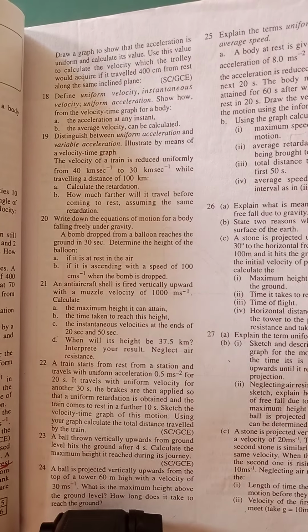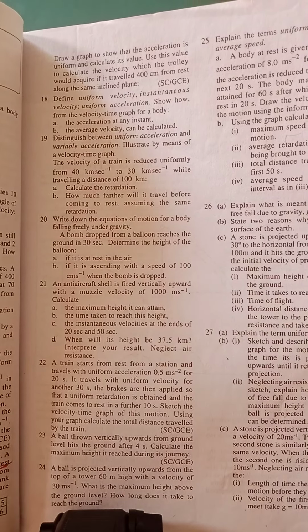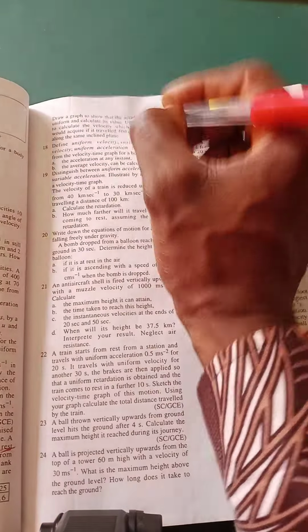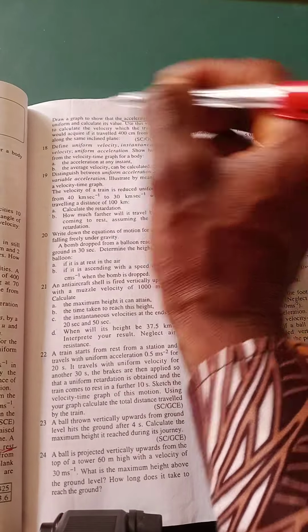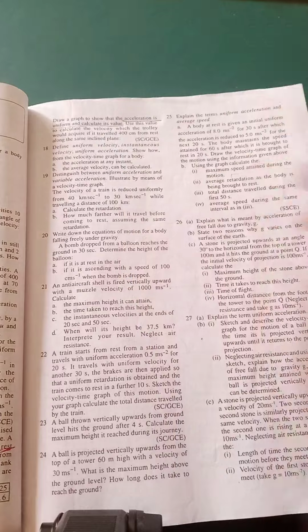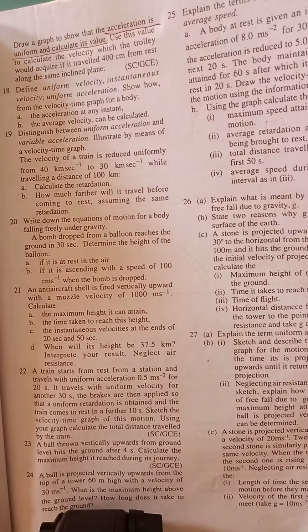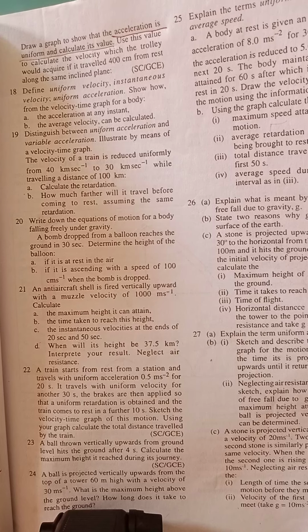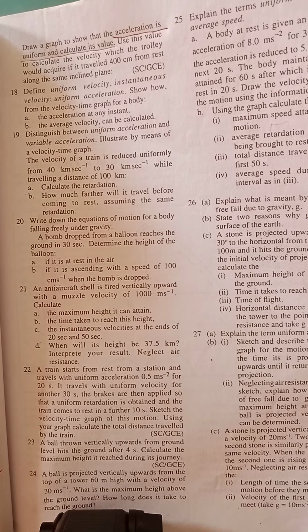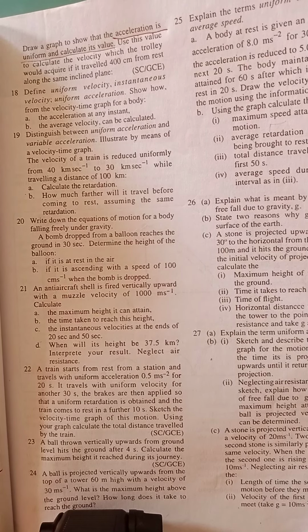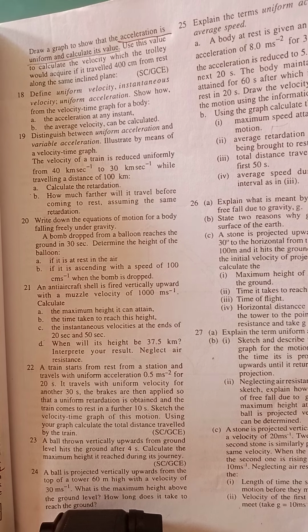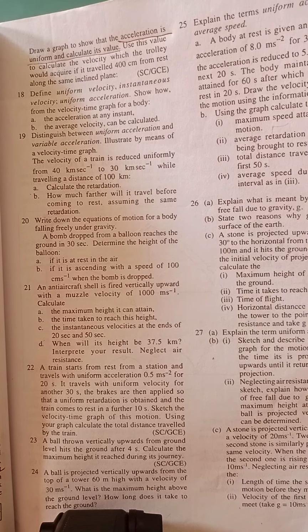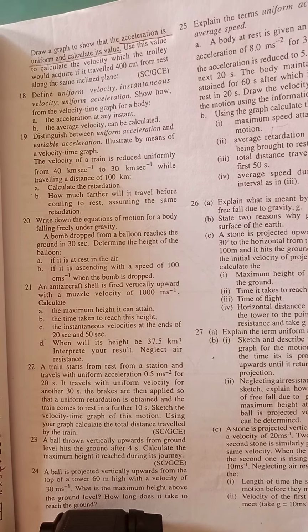So the question is, draw a graph to show that the acceleration is uniform, and calculate its value. Use this calculated value to calculate the velocity which the trolley would acquire if it traveled 400 cm from rest along the same inclined plane.